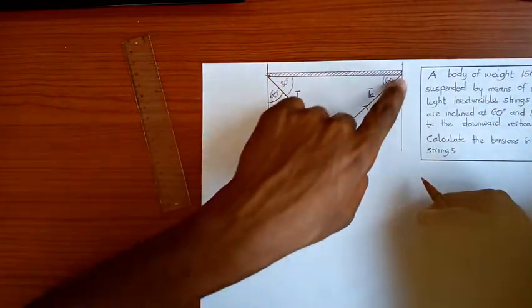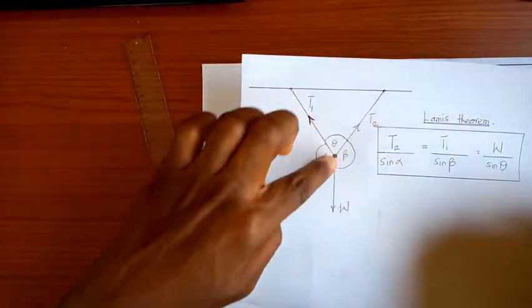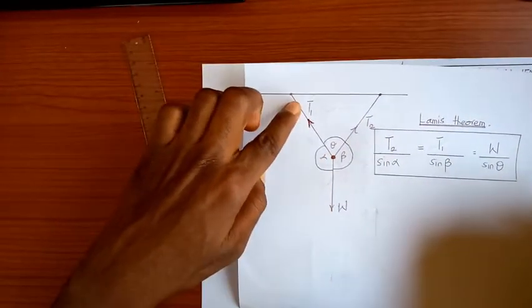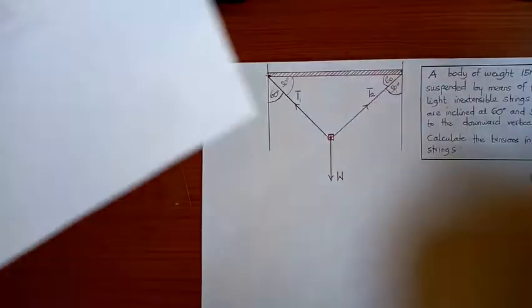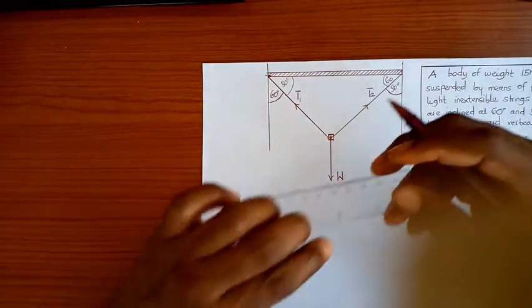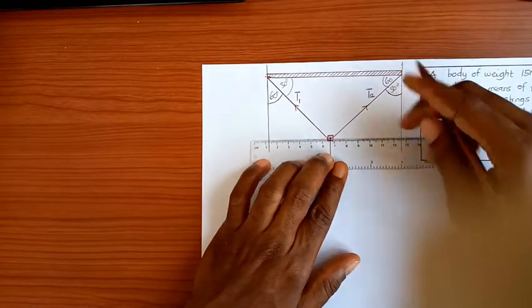So this is the force diagram we'll be working with. And look at what we have. It's always the force over the sine of the opposite angle. So here is very simple. Let's try and find those angles.